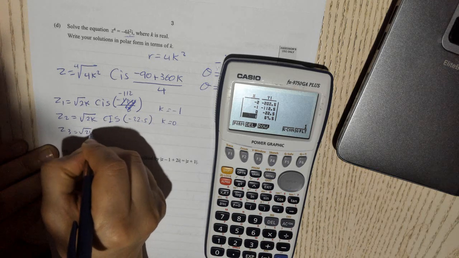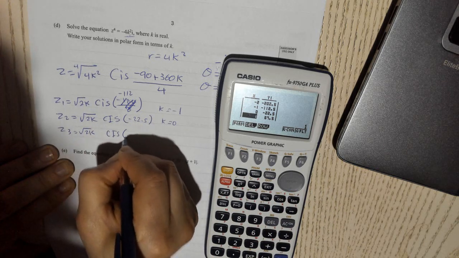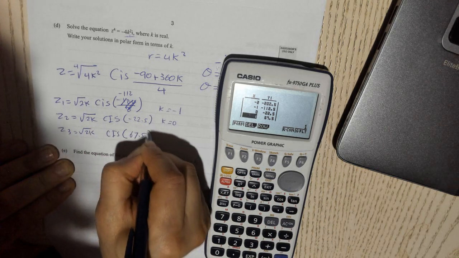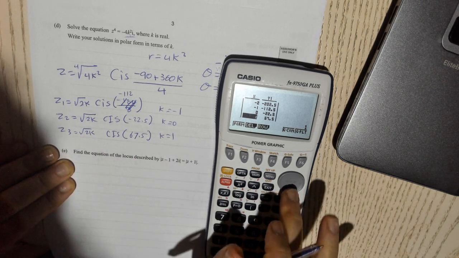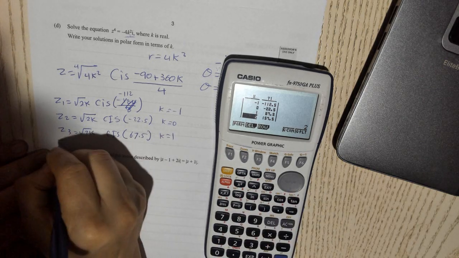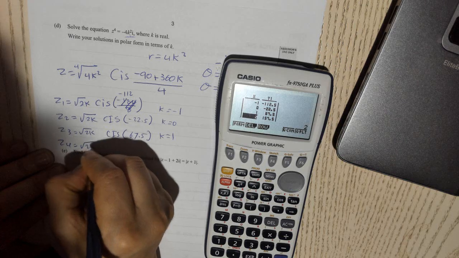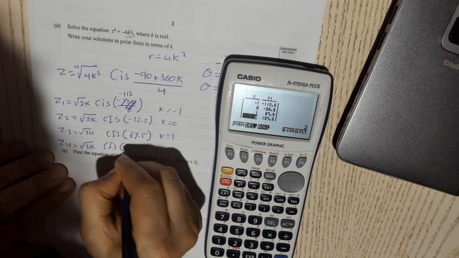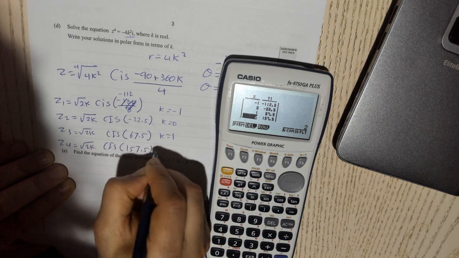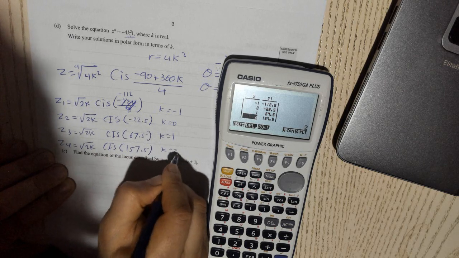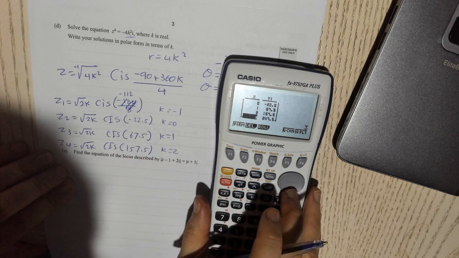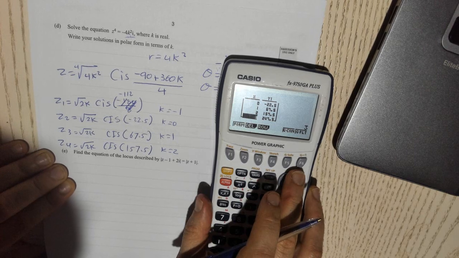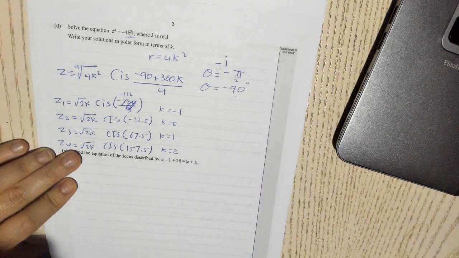Z3 is cis 67.5 when k is 1. And the last one, Z4, is 2 cis 157.5 when k is 2. Now you can see the next one will be over 180. So those are your 4 different answers.